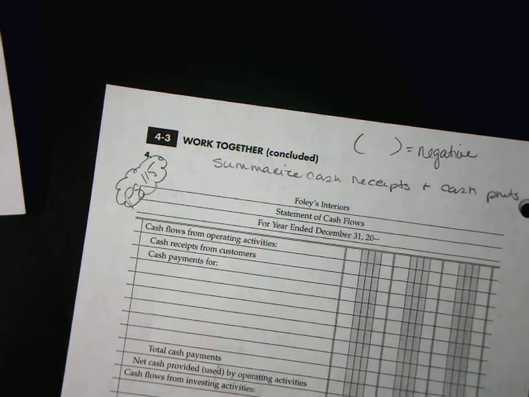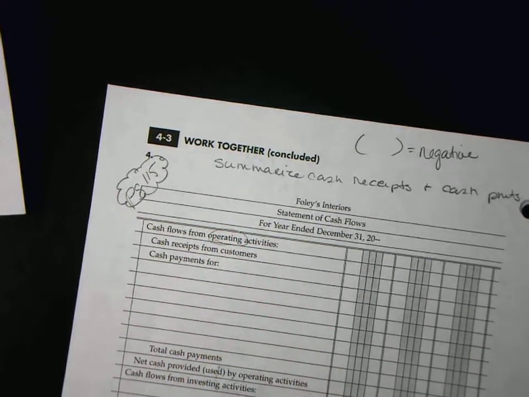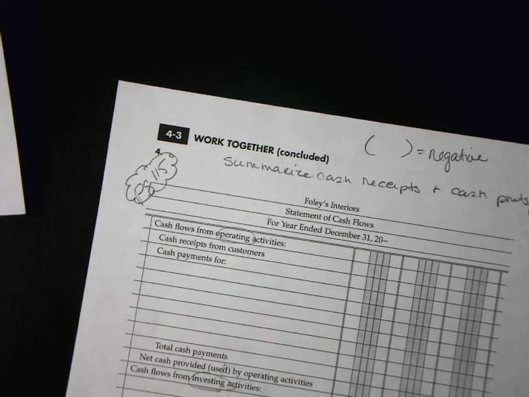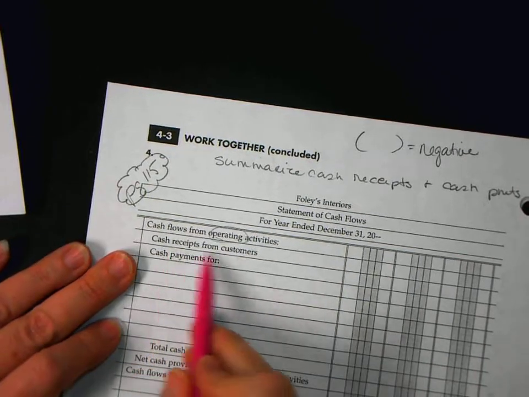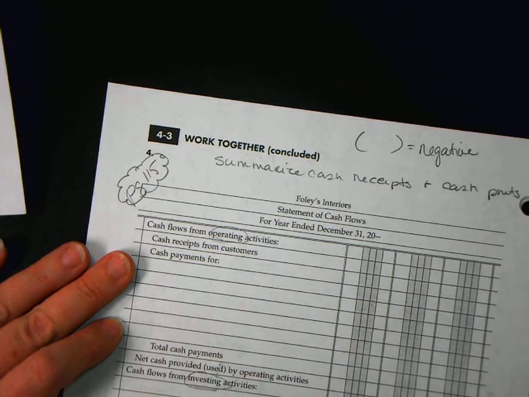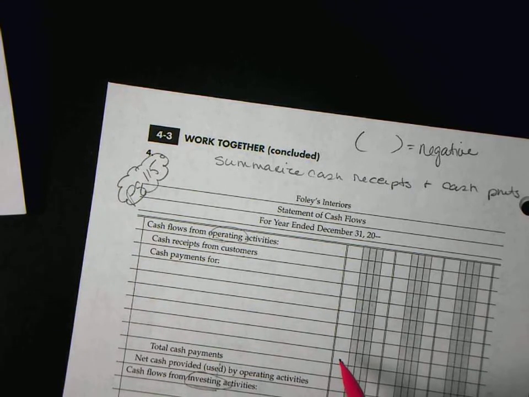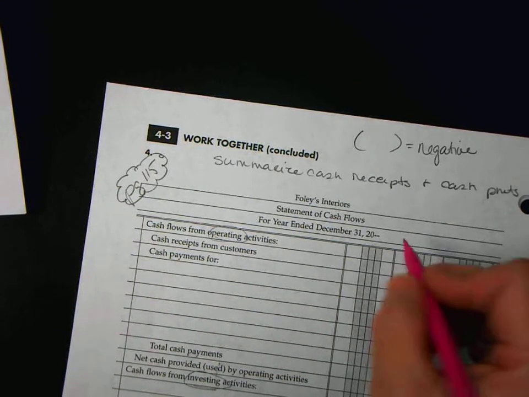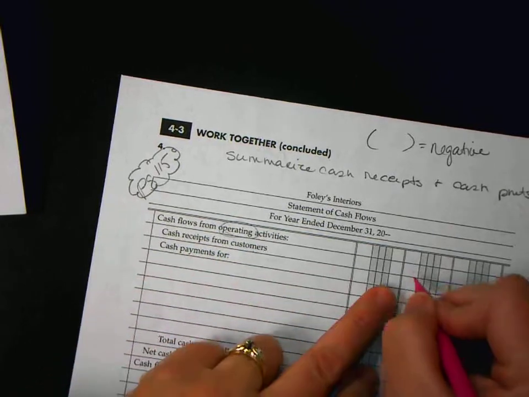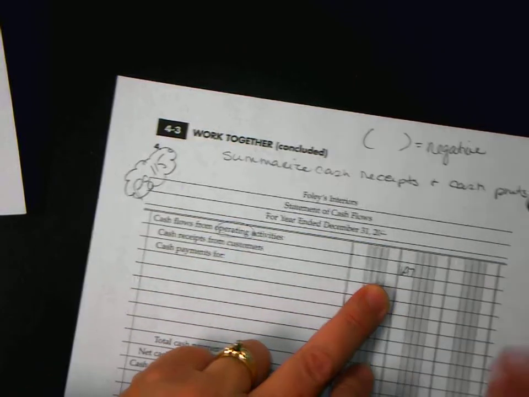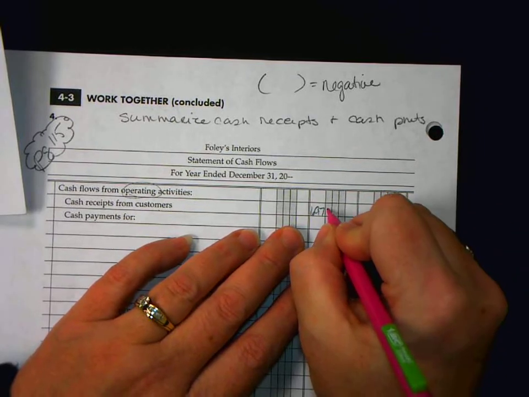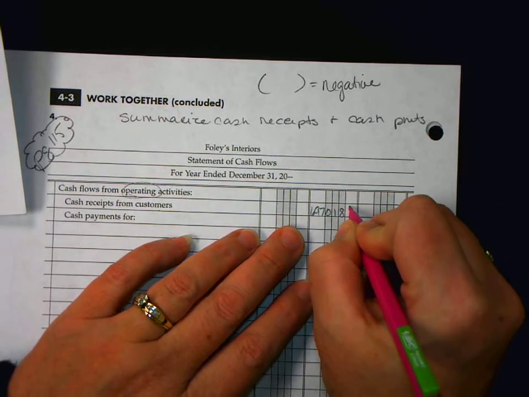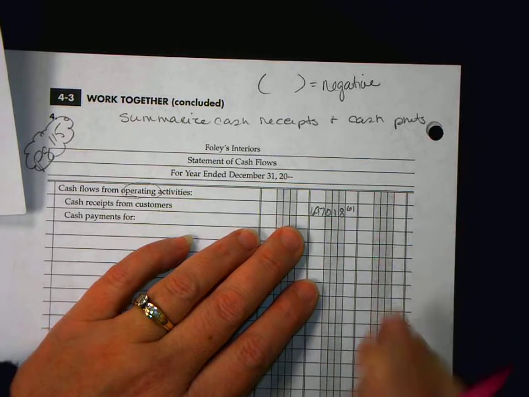All right, so we've got the operating activities, we've got the investing activities, and we've got the financing activities. Okay, cash receipts from the customers. Again, the book gives us that, telling us that sales to customers are 697,018.61.